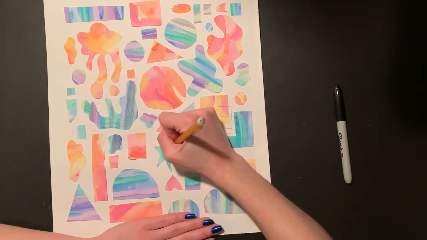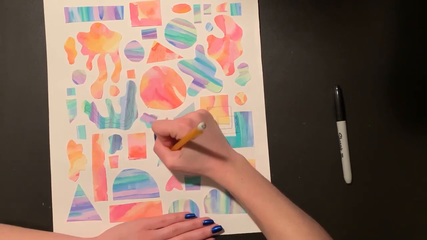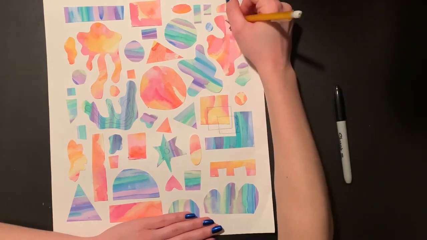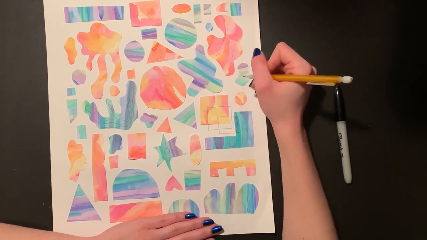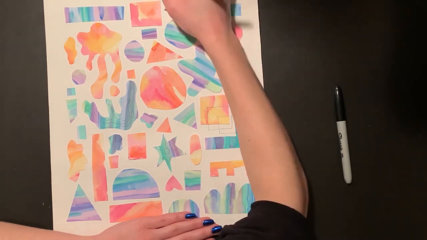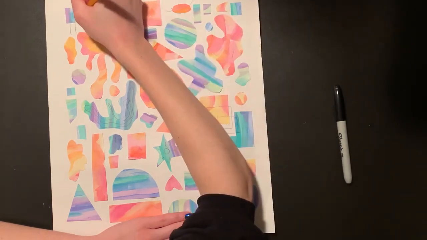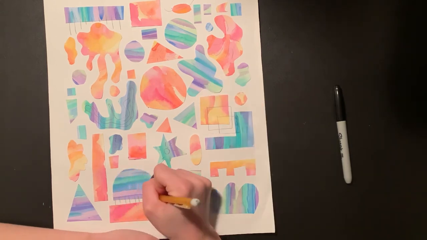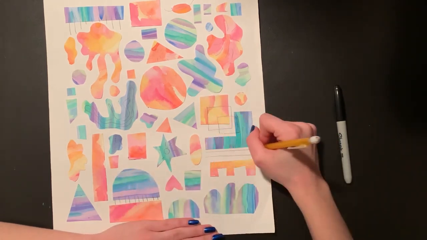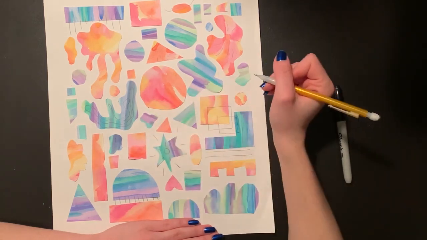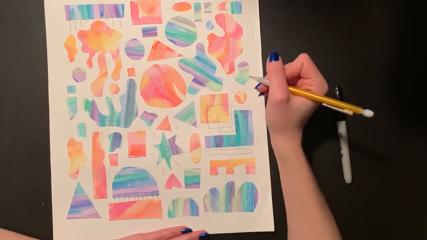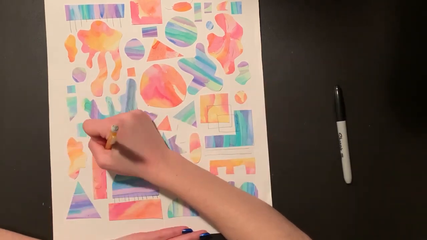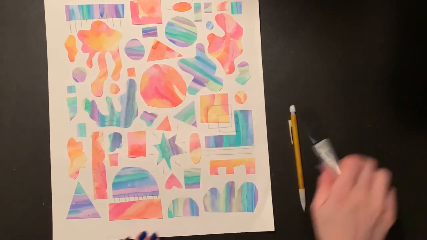But I think having a couple extra little marks and symbols in certain places will make it pretty exciting looking. All right, that looks good for now.